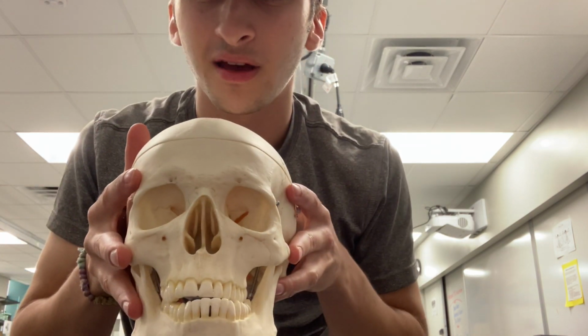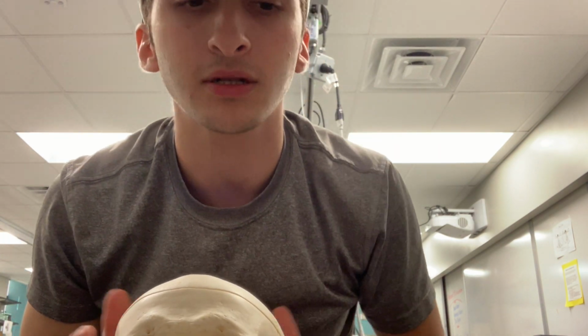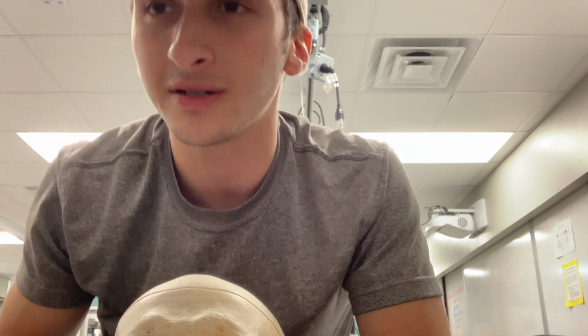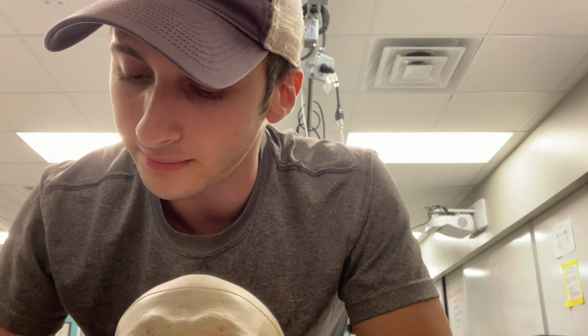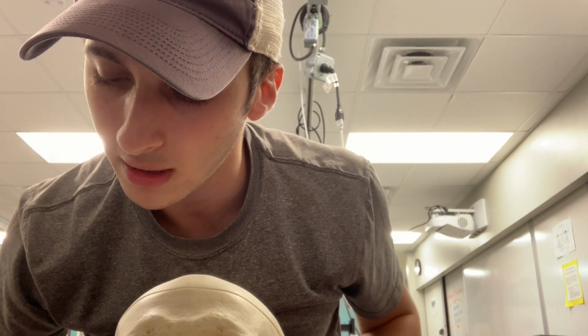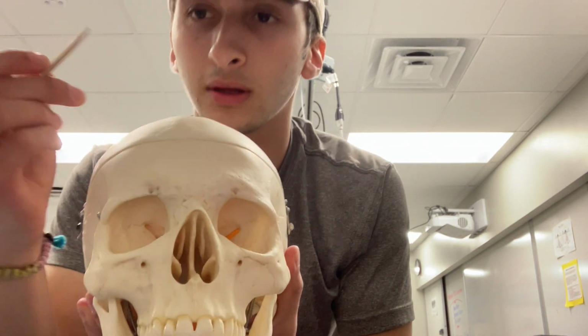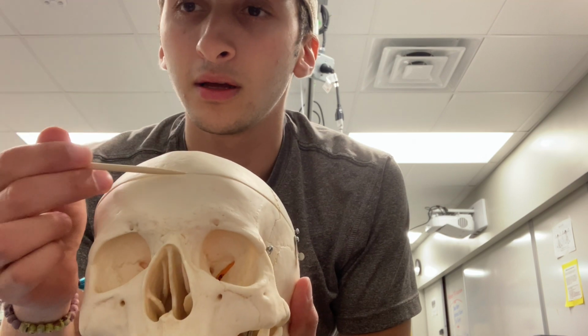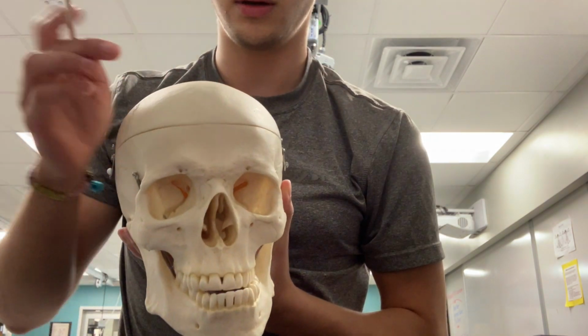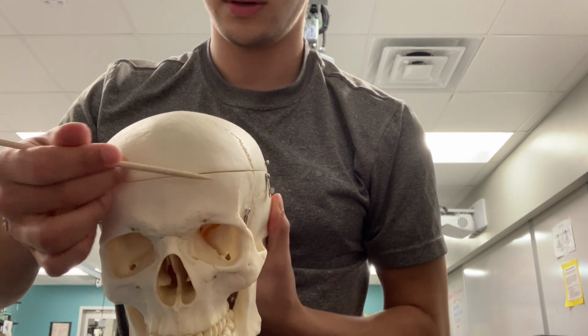I wanted to go over some skull anatomy to help you guys out. I'm in the lab right now, and I have a skull here with me, and I'm just going to go through the different structures. I have my phone pulled up here so I don't forget anything. So let's go through the cranium and the facial bones. The most superior bone here, this is all the frontal bone, right?